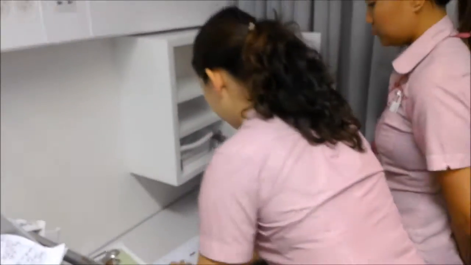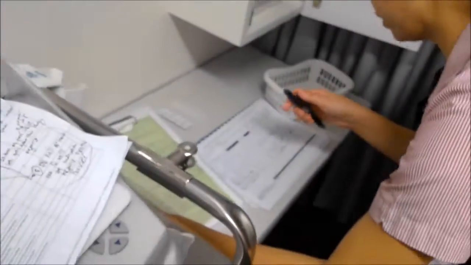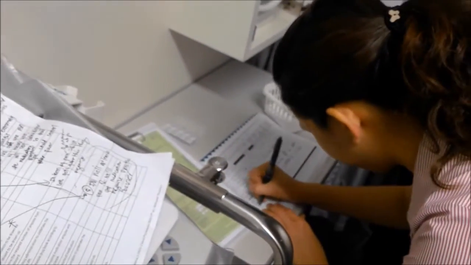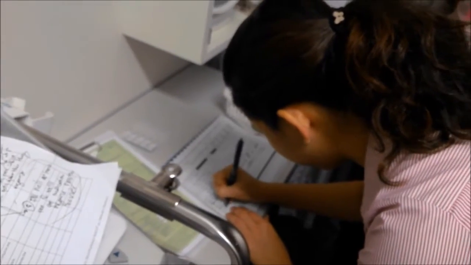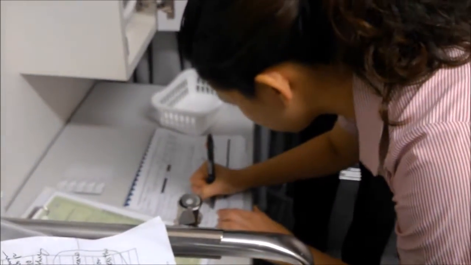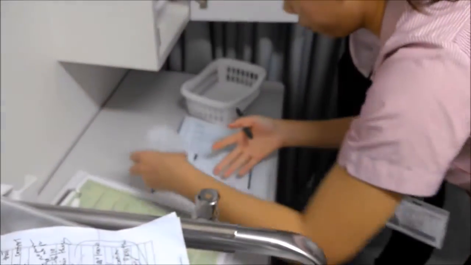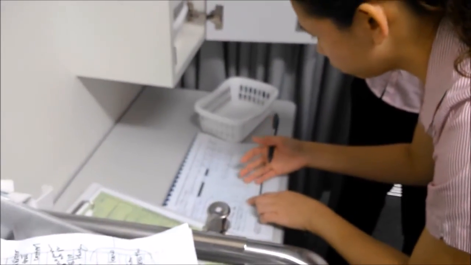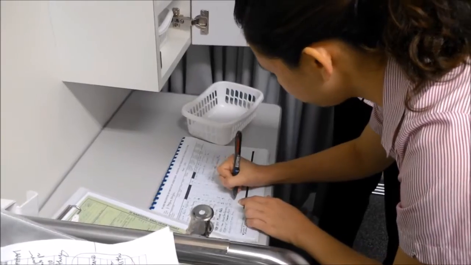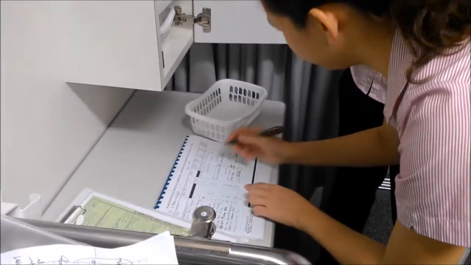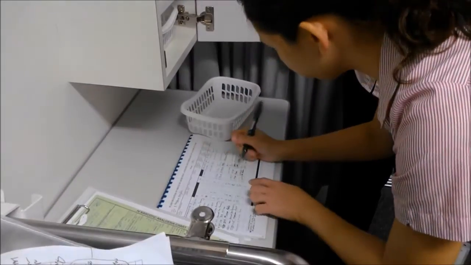So from this paper, I will just write the patient's name. Today is 15th of March 2017. Now it's 14:15. Miriam Adib. I got here 5. And then nothing is left, so 0.